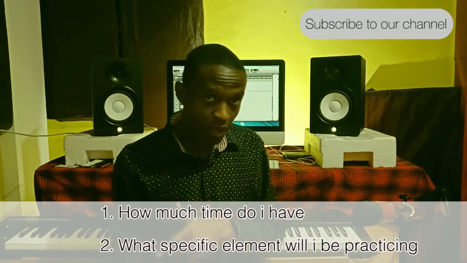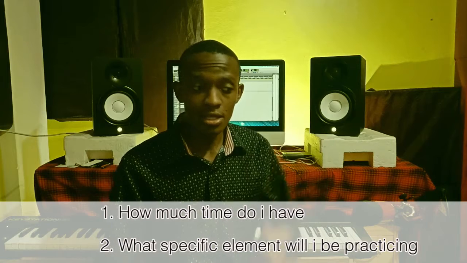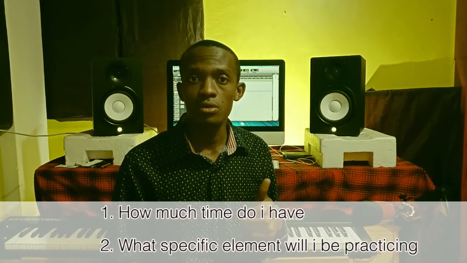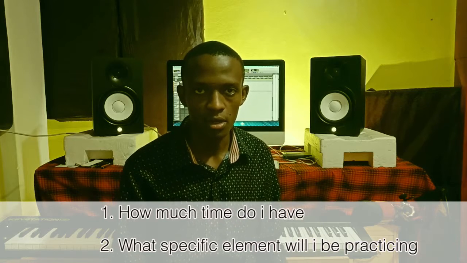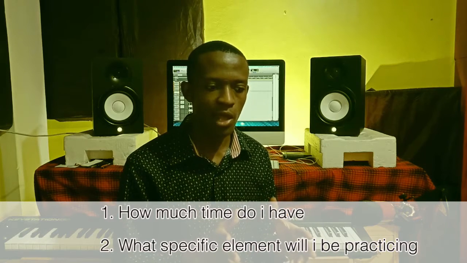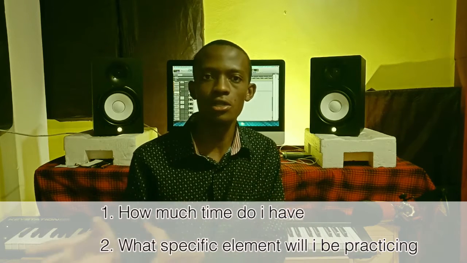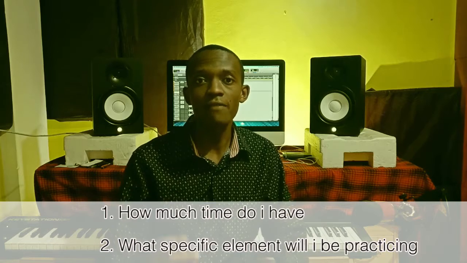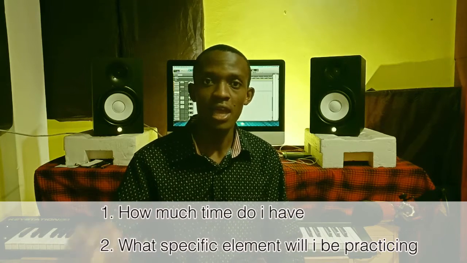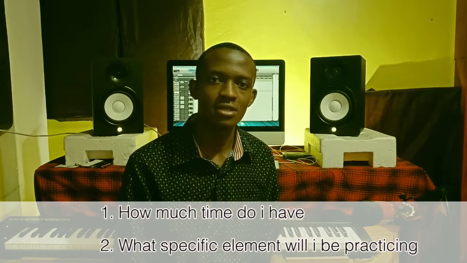So that at the end of that practice, I should look back and say, in this hour, I was able to master all the 12 major scales. Or in this practice session, I was able to play this song in all the 12 keys, or maybe in 2 keys or 3 keys. But you need to have specific objectives every time you sit on your instrument to practice.